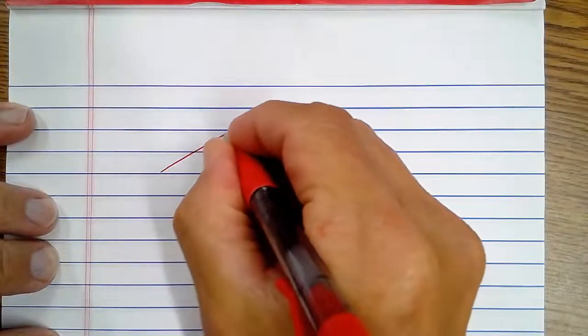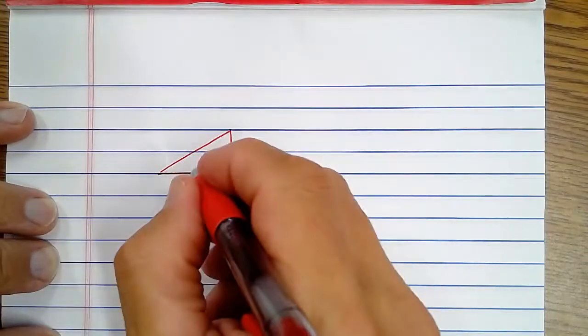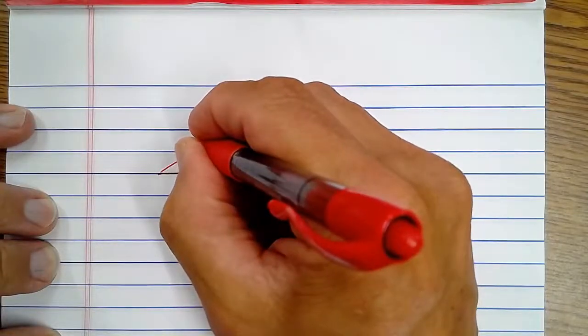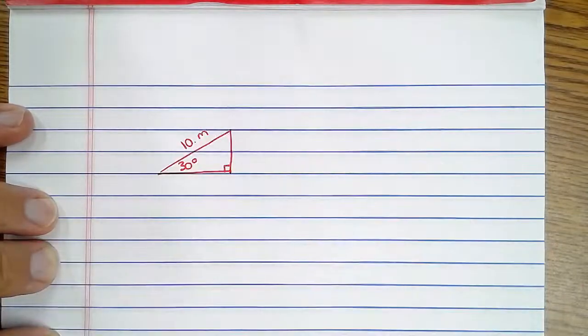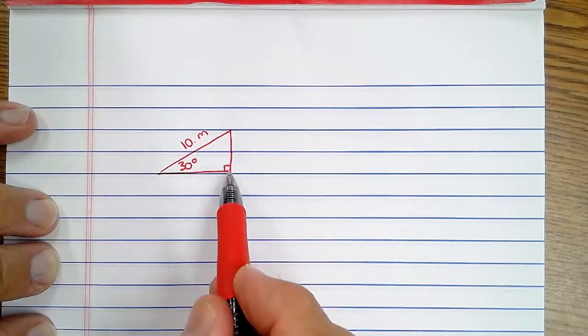All right, so here's a little review of trigonometry, or a little overview if you've never had it before. Trigonometry deals with right triangles. So if I have a triangle, and it's a right triangle, and I happen to know that this angle here is 30 degrees, and I happen to know that the length of the hypotenuse, let's say, is 10 meters.